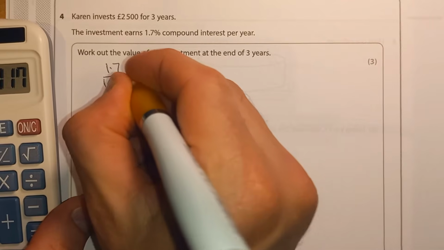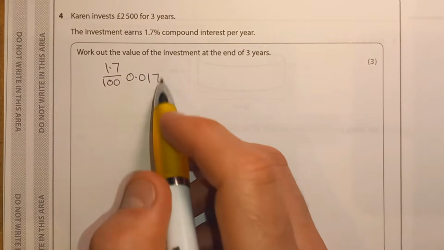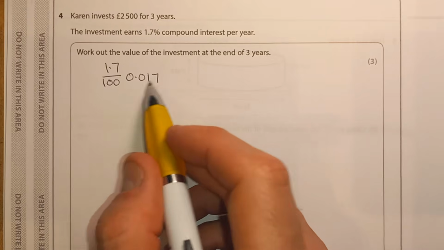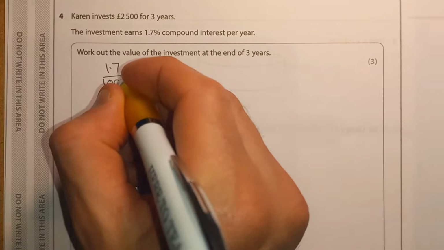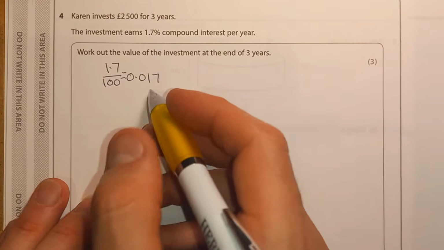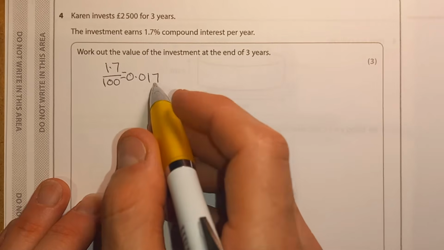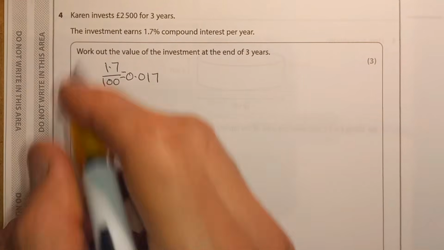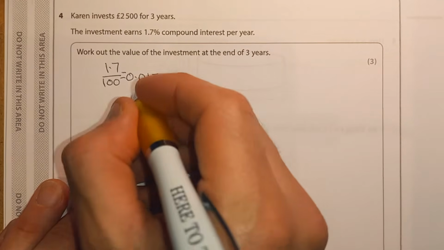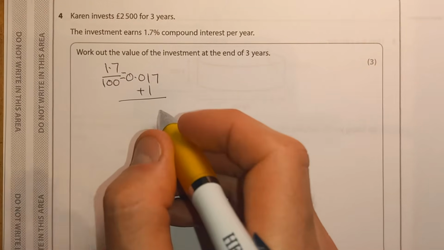And we get 0.017. So if we're working out just the interest for the first year, we'd multiply equals by 0.017. But what we want to do is increase it by this amount. So we want 100% of the original plus this. So in other words, we want to add 1 to it.